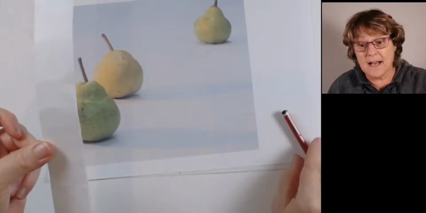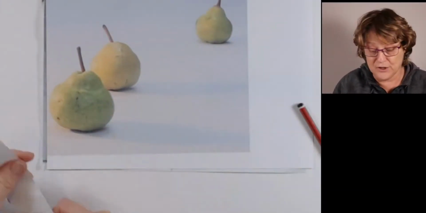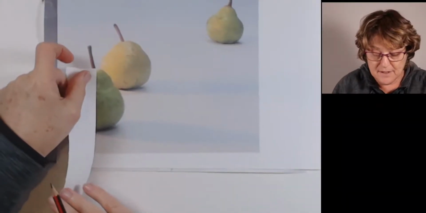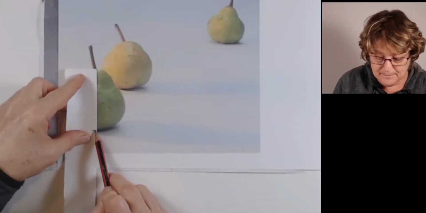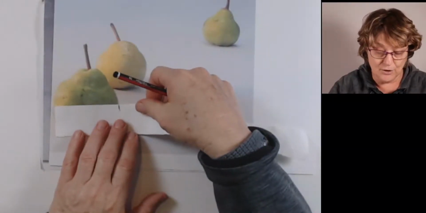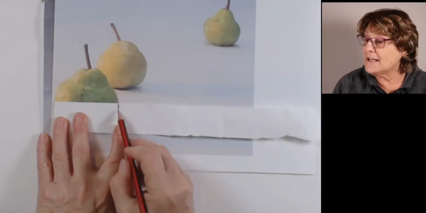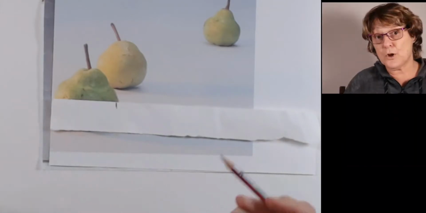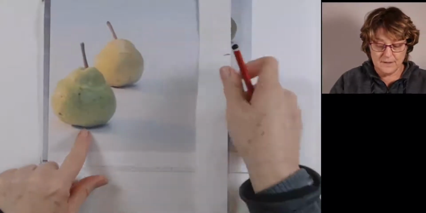Sometimes when I am measuring on a photograph, when we've got the advantage of a photograph, I might use just a random piece of paper, put the piece of paper at the top of what I'm measuring, make a mark at the bottom, so that represents the height of this pear, and then I can compare the width to the height at its maximum, and I can see that it's the same. So no matter what you do it with, it is about comparison.